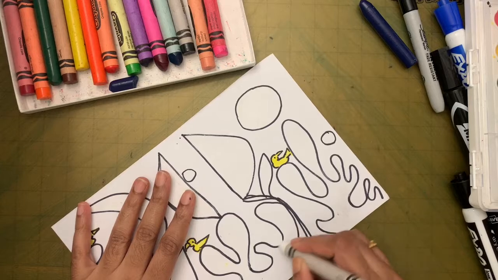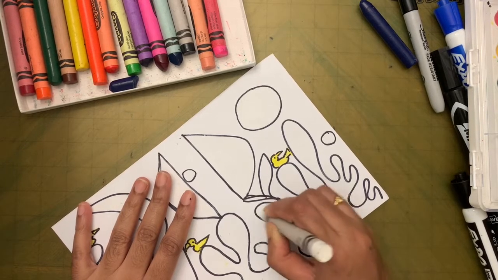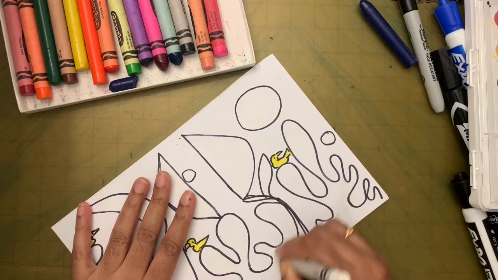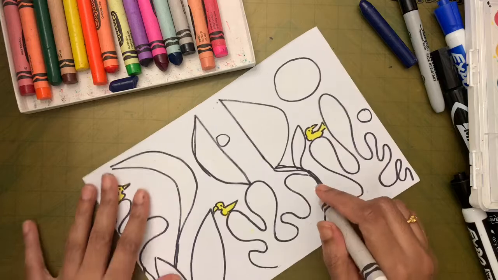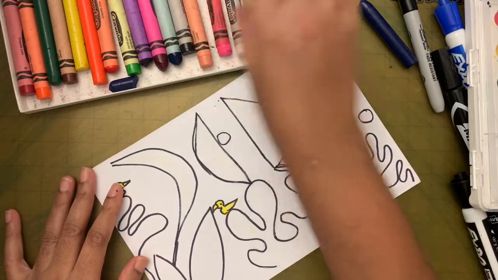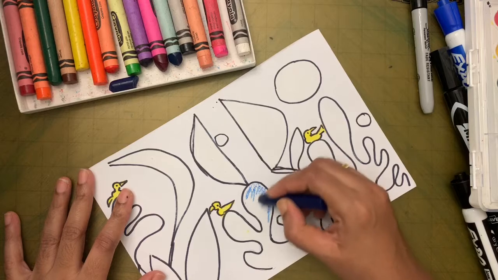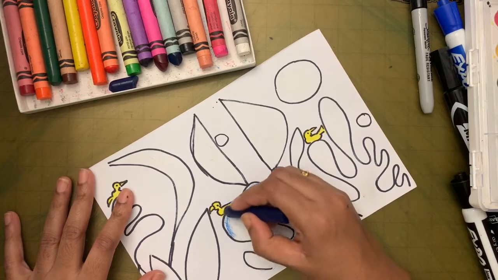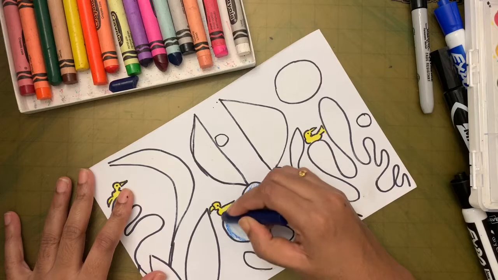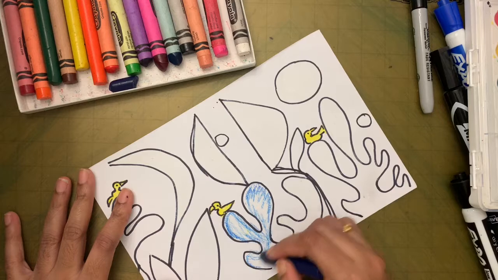So let's see what will happen when we put crayons and watercolor together. You guys know, because we have done that before, right? Now I'm going to put this away. I'm going to put some blue in between these. Try not to go outside the lines.